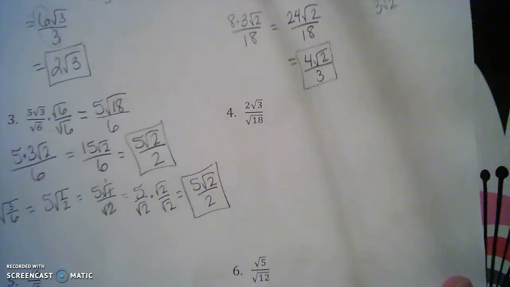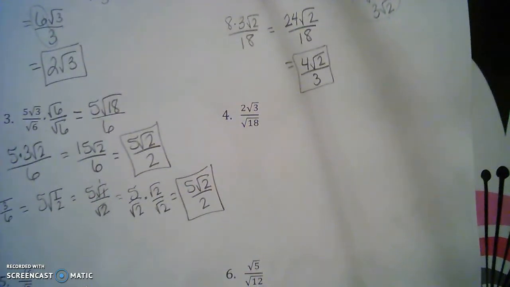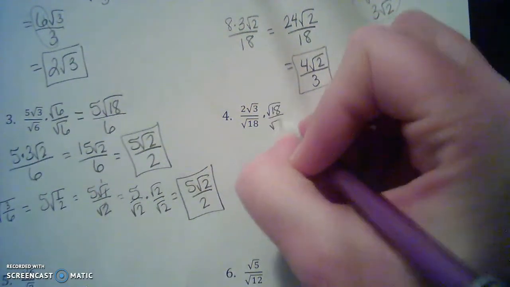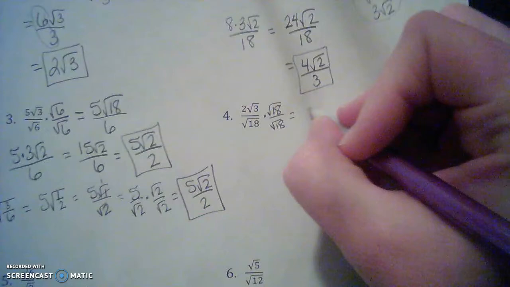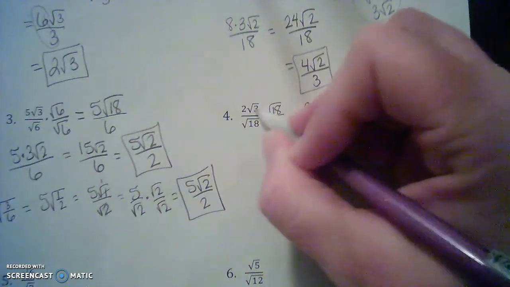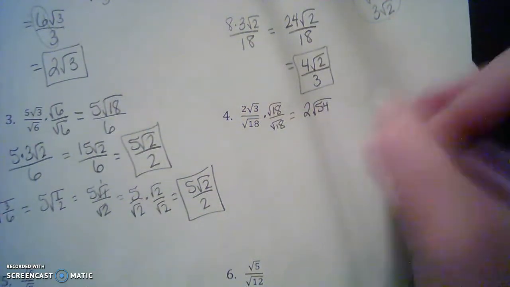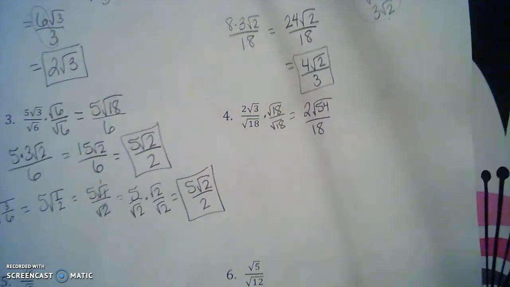All right, so same thing here. 2 square root of 3 over square root of 18. You can do what we have been doing, so square root of 18 over square root of 18. So 2 square root 3 times 18 is 54 all over 18.